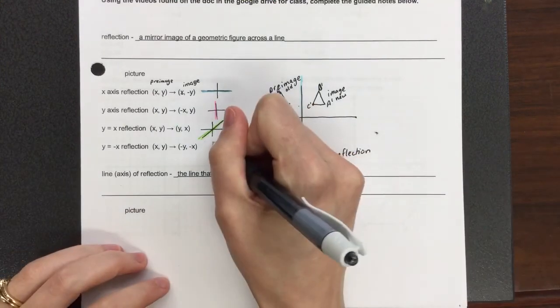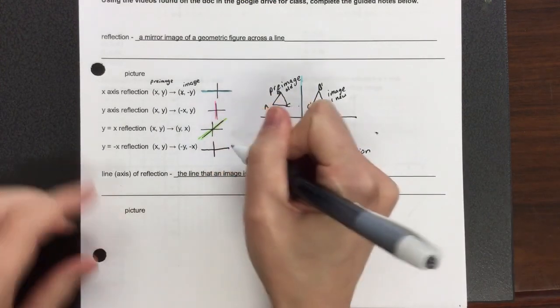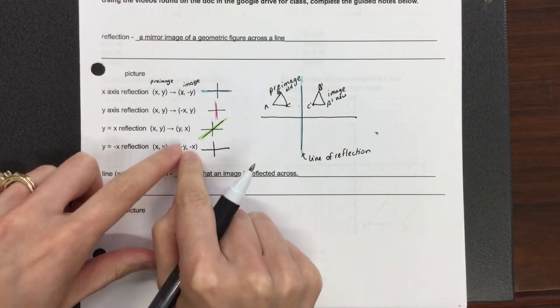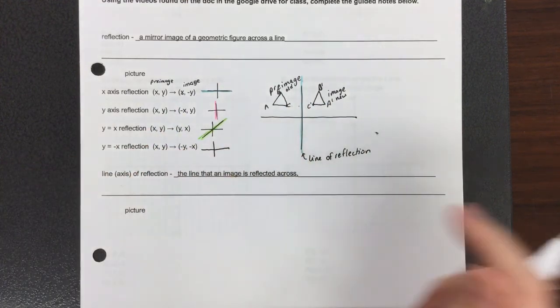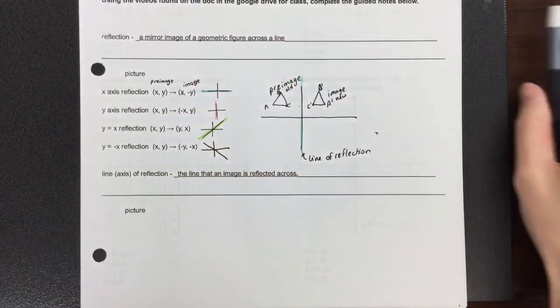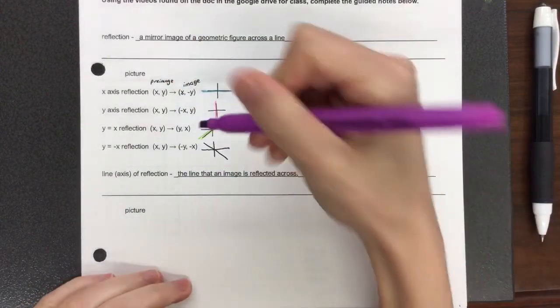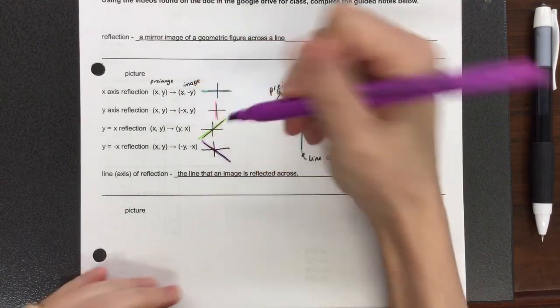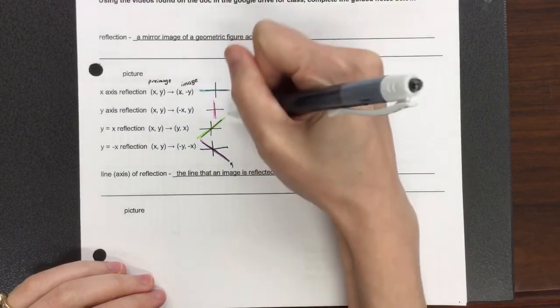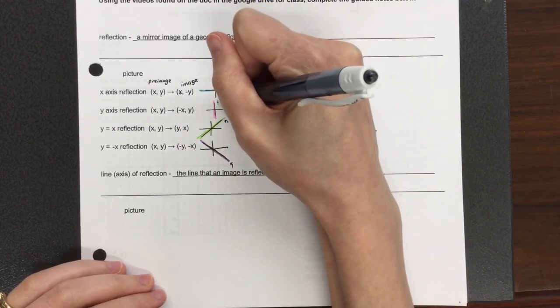And then the last one is a y is equal to negative x reflection. You've got your x, y, you're going to flip them and you're going to do the opposite of whatever value they are. So there's the y equals x reflection. All of these that we have right there are going to be our line of reflection.